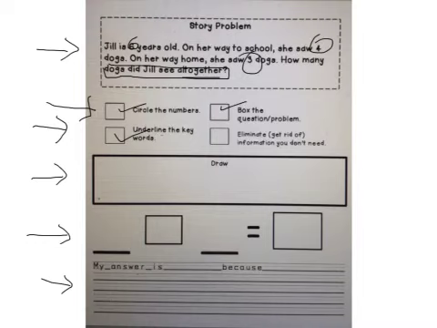The last tip says to eliminate or get rid of information you don't need. What information don't I need? Jill is 6 years old. Well, I have the number 6 circled. Is that going to help me figure out how many dogs Jill saw on the way to and from school? Nope.